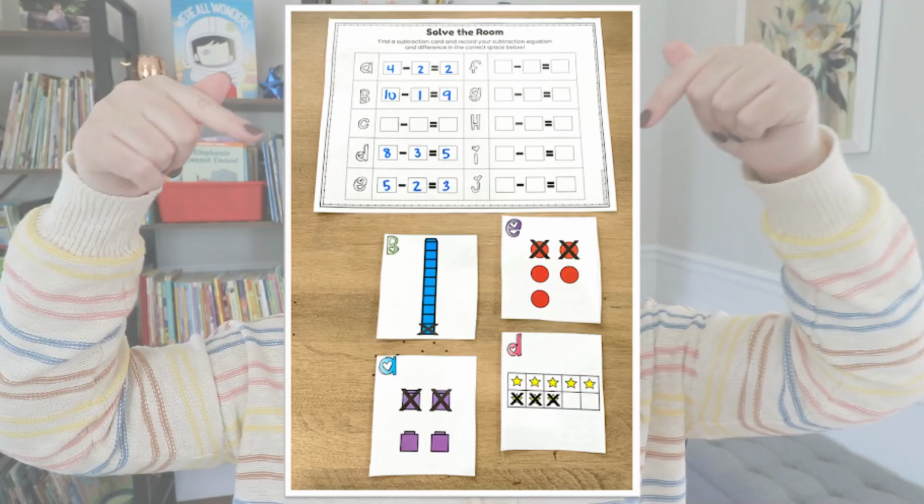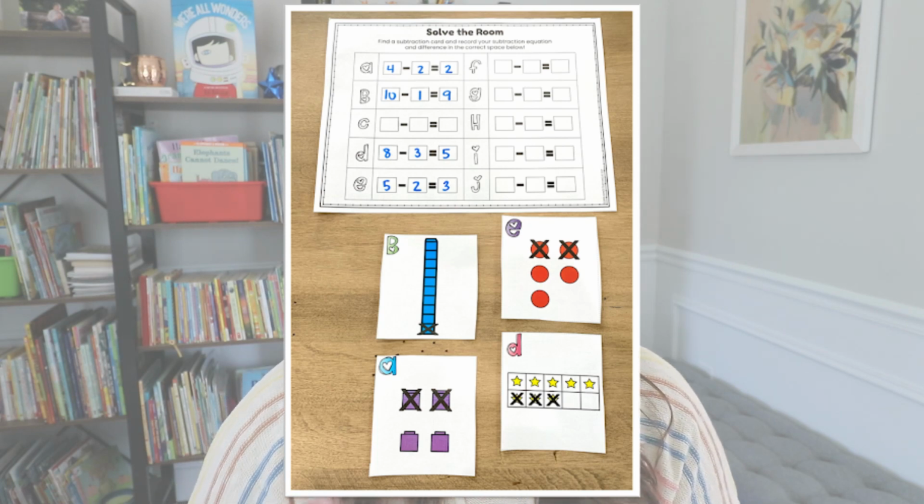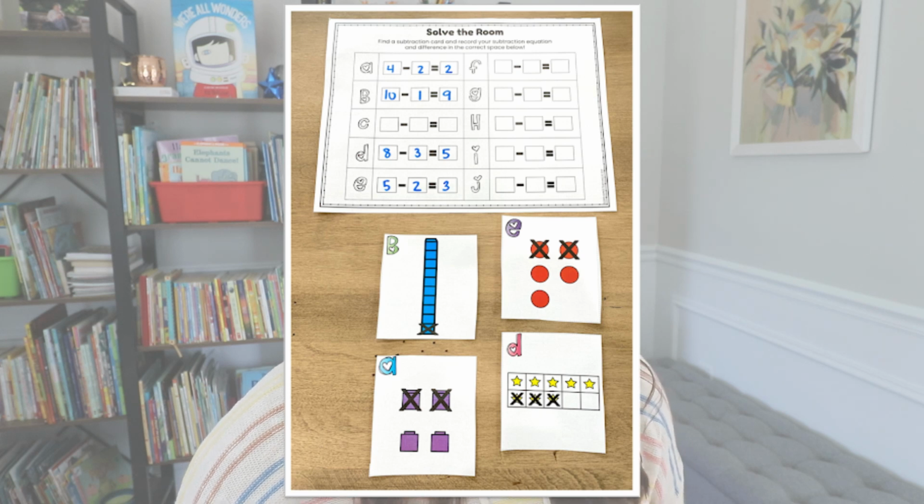Here's an example of what I mean by that. Here is a solve the room example from my kindergarten subtraction pack, where I actually have students look at what subtraction equation or what subtraction problem is being shown with these images.